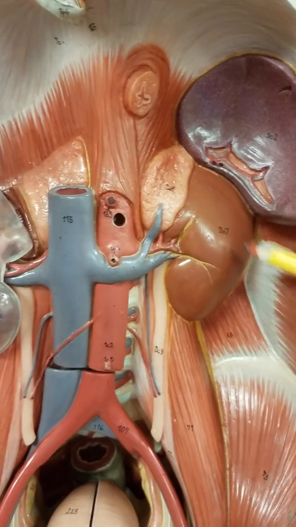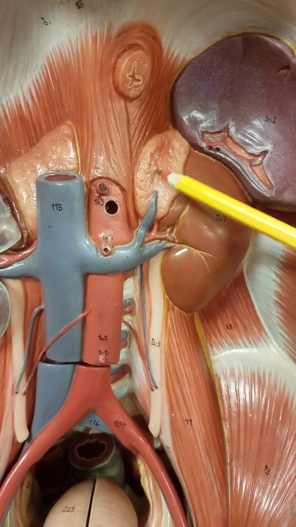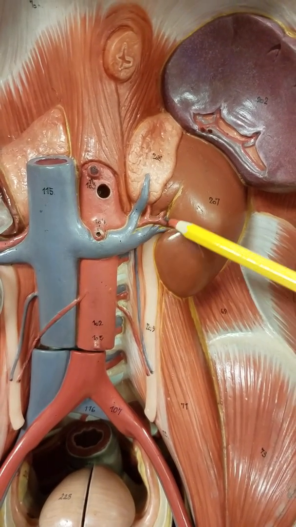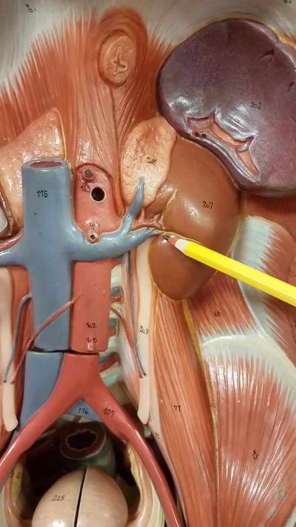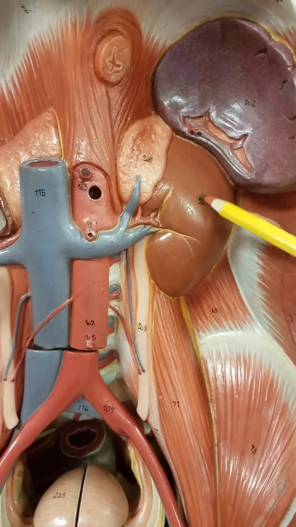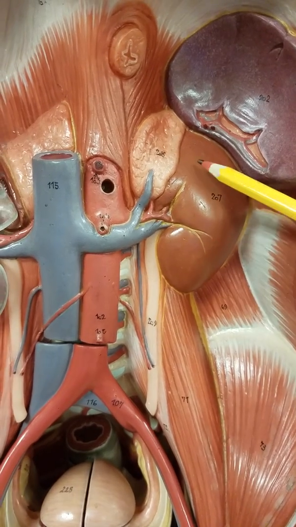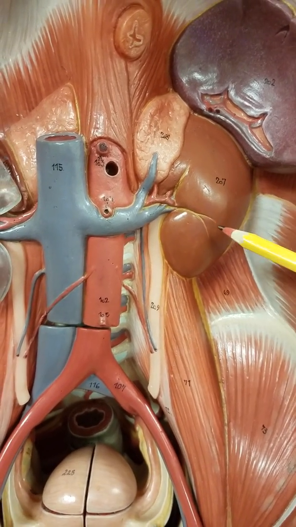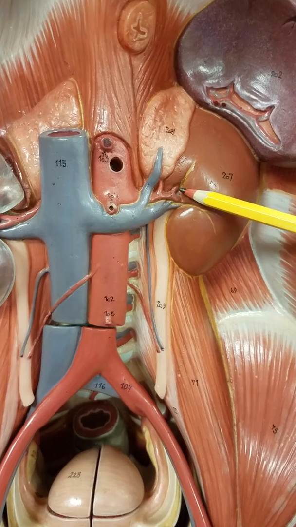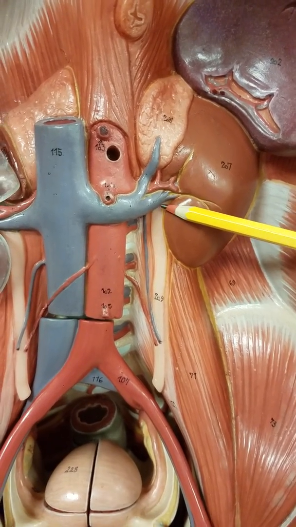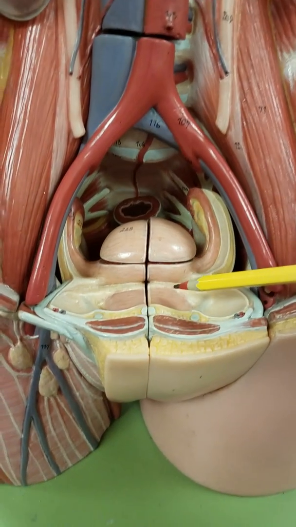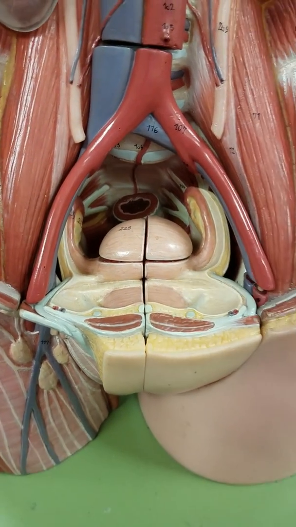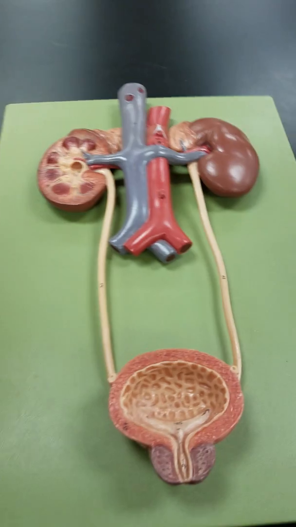Now with the fat capsule removed, we can see the adrenal gland, we can see the renal artery and vein connecting to this indent known as the renal hilus. Now this brown layer covering the kidney directly is known as the renal capsule. Now from the kidney coming out of the hilus, we can see the ureters coming down, and these would be traveling down here to the bladder. We can see that a little bit more clearly on this model.